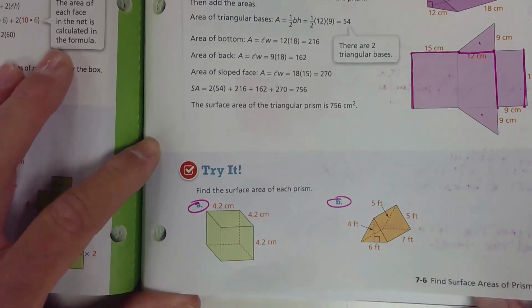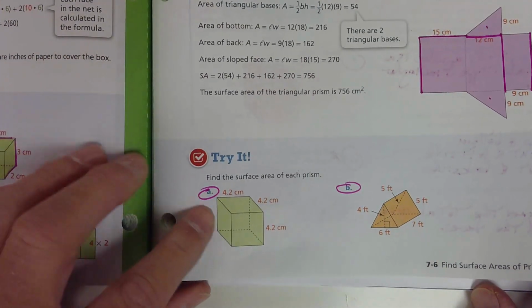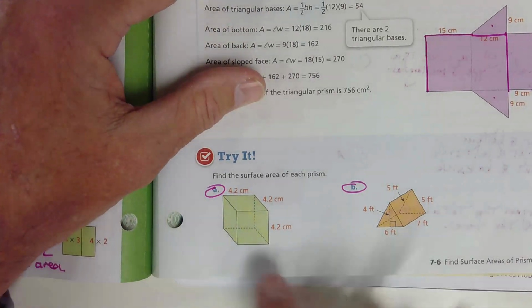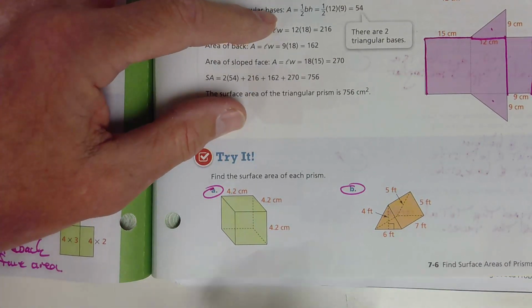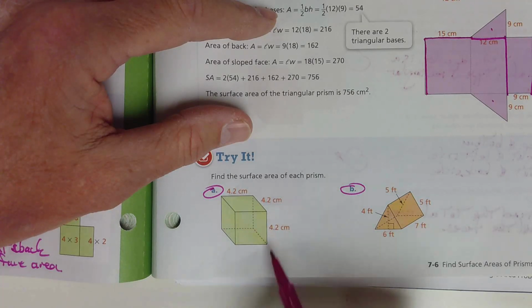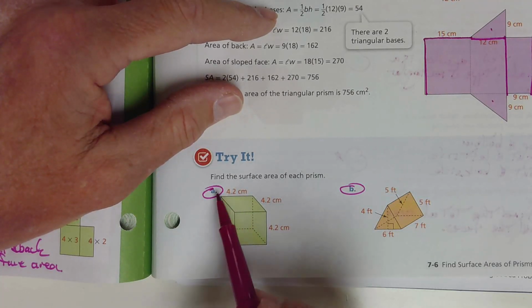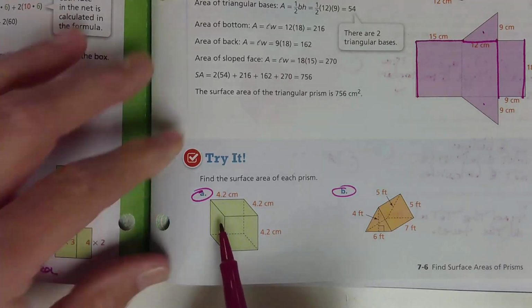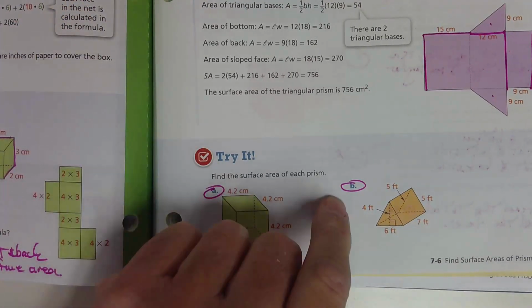So I circled these 2 at the bottom. It says find the surface area of each prism. You guys should be able to do this one. Looks like this is a square, so it's going to be 4.2 for each side. So that one's pretty easy. I'll let you guys do that one. I circled that one. Let's look at B, though.